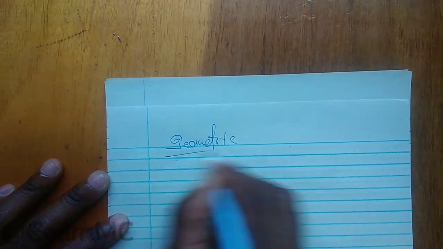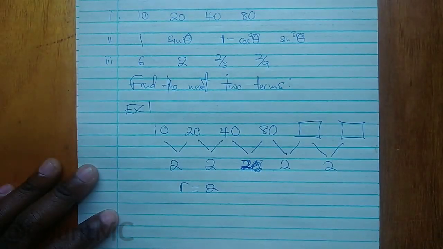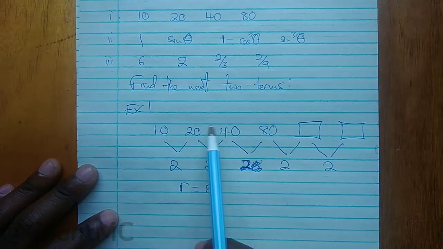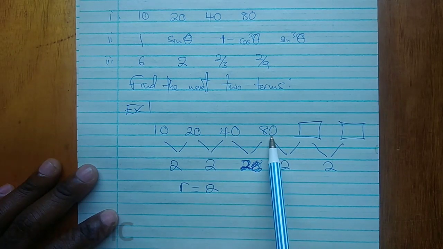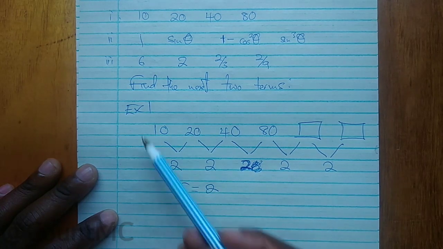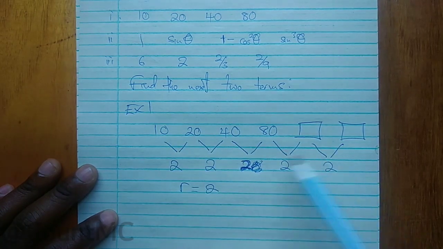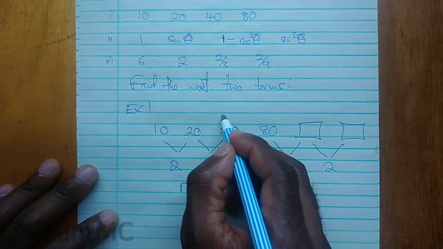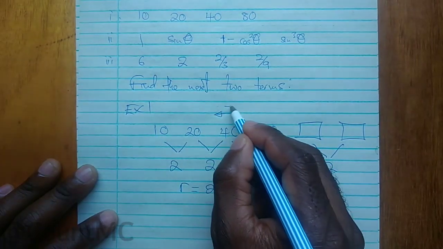How do you find the next two terms in a geometric pattern? For geometric, you are saying 20 divided by 10, 40 divided by 20, 80 divided by 40. When you are dealing with the wave pattern now dropping into the constant ratio, you are moving in this direction, which is opposite of that. So when you are going this way, you are dividing.